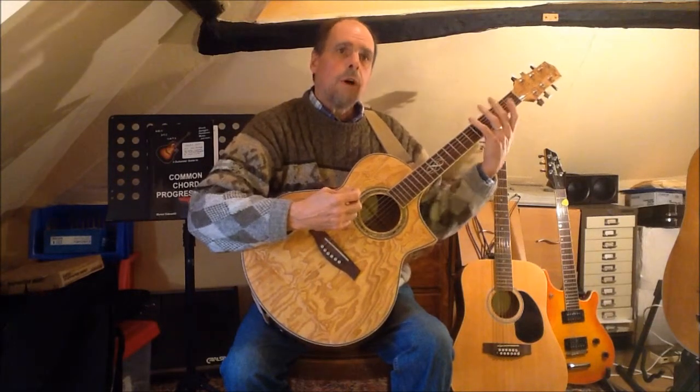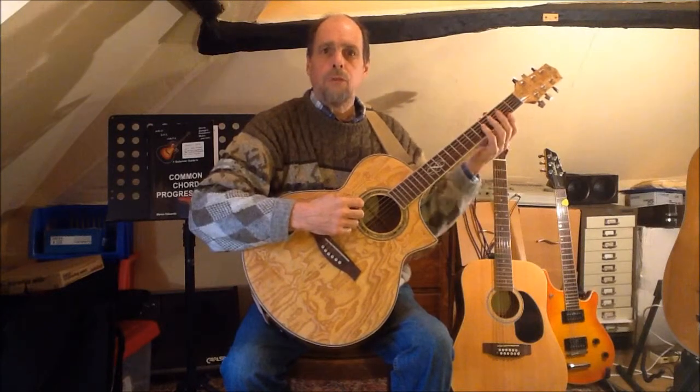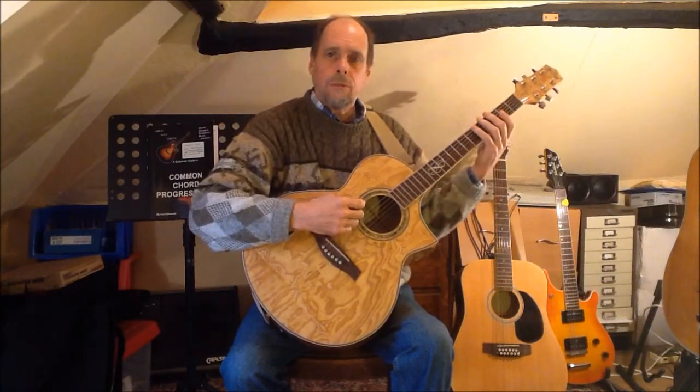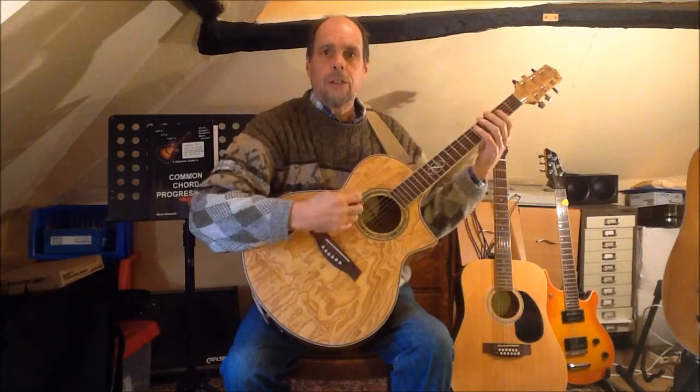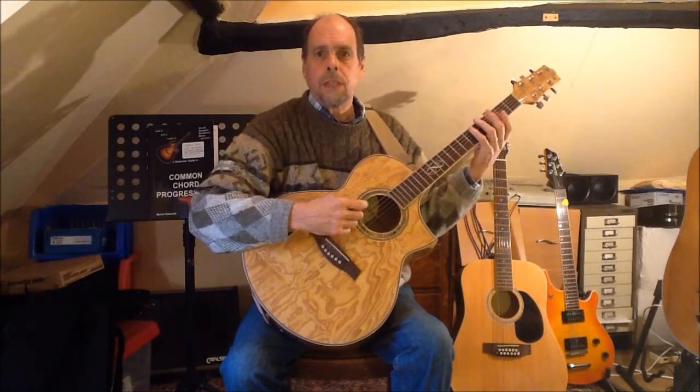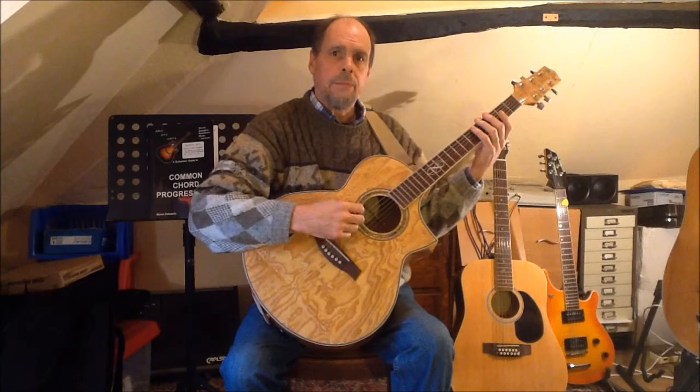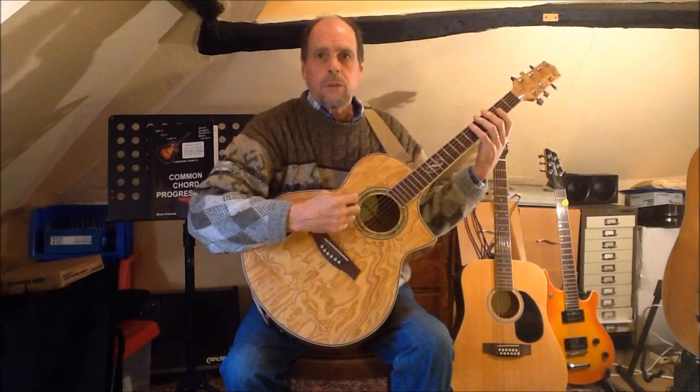Now you may be wondering why we're using these different forms of the pentatonic for each of the chords of the chord progression. One reason is that this helps to emphasize the tonality of the progression as a whole, that is to say, the key we're playing in. Of course, you may not always want to do this.